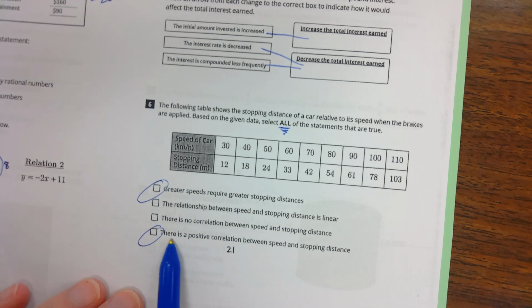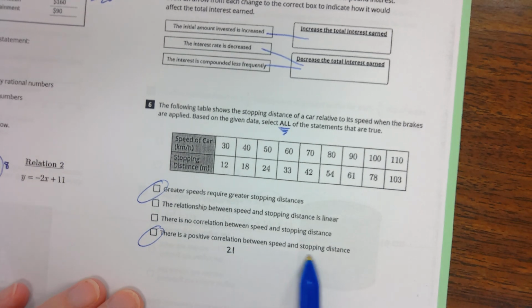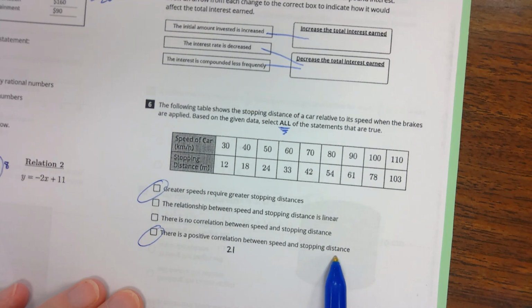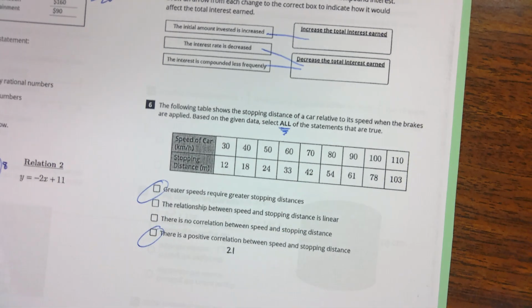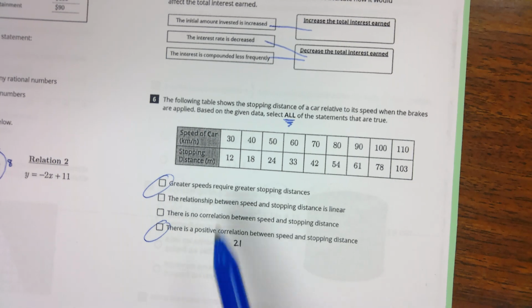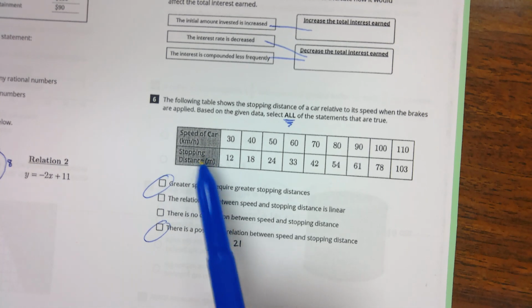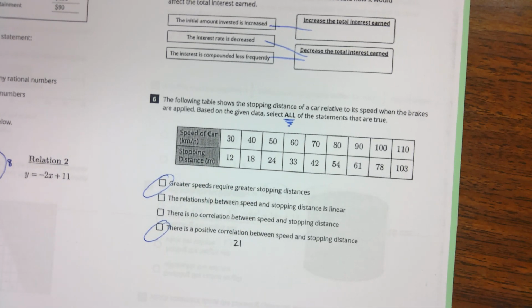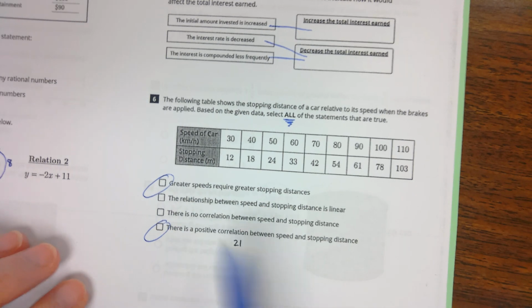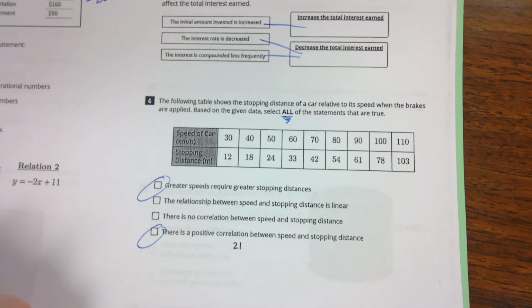There's a positive correlation between speed and stopping distance. Okay. And we talked about correlation. As long as there's a relationship between the speed of the car and stopping distance, which you know there is, then it's a positive relation.